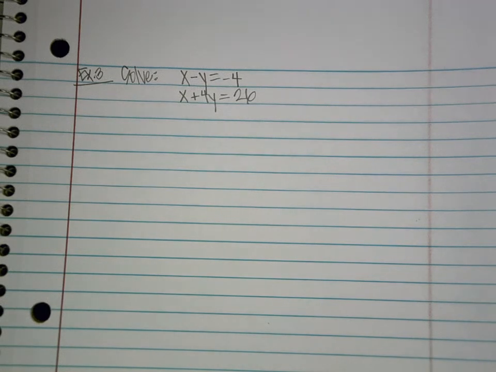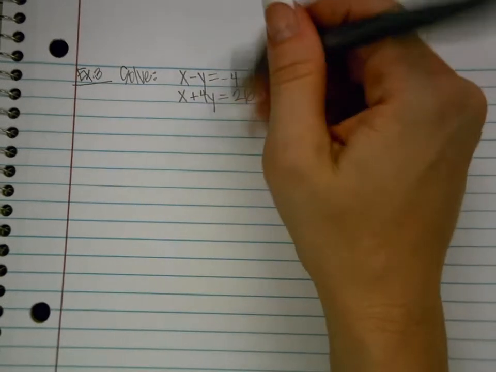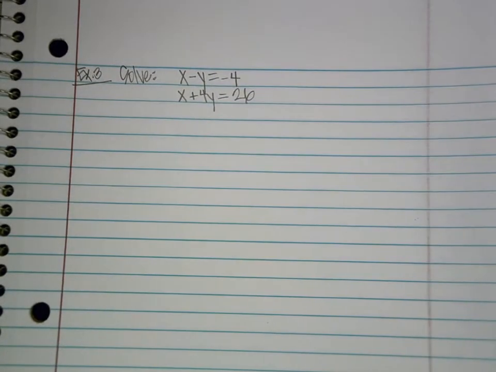Any ideas? What do you think we should do here? Get x by itself. Okay, we don't have to get x by itself. I want to try to use the addition method here, the elimination method. If I add everything together, is something going to cancel out? Is there a letter that's going to cancel out?